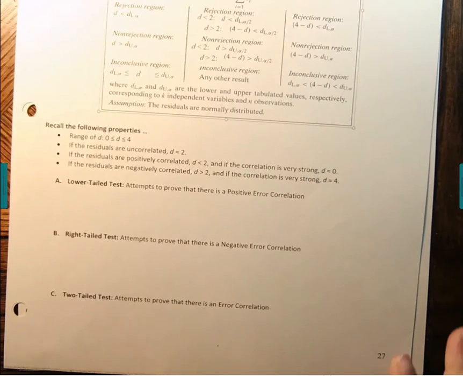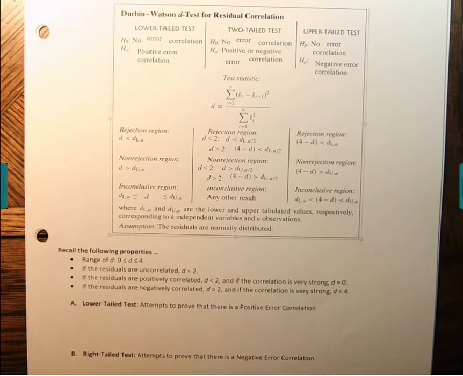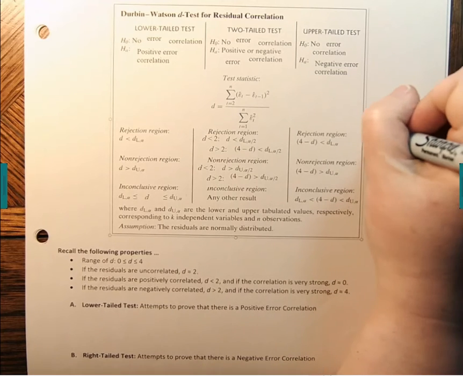All right, so first of all, here is kind of a little box that describes the Durbin-Watson test. The first thing that I need to note with this is your textbook is incorrect. So make sure that if you're comparing this with the textbook, it is going to be slightly different. And again, the textbook is incorrect for this. So I'm just going to make a little note of that here. Book is incorrect.